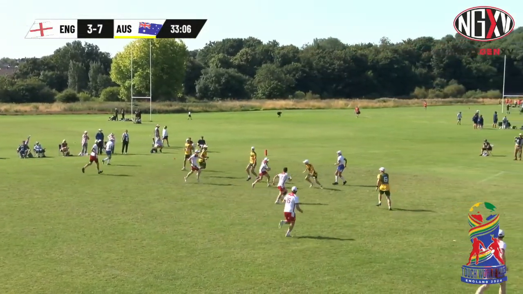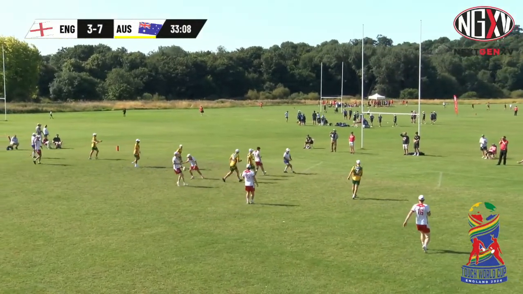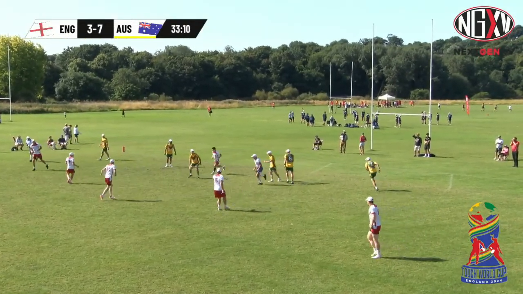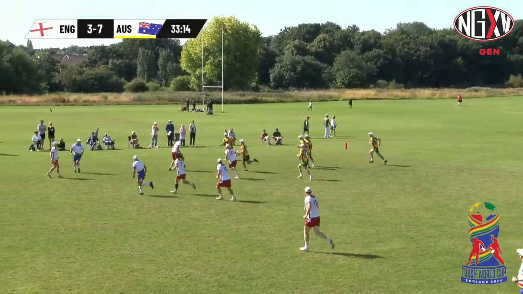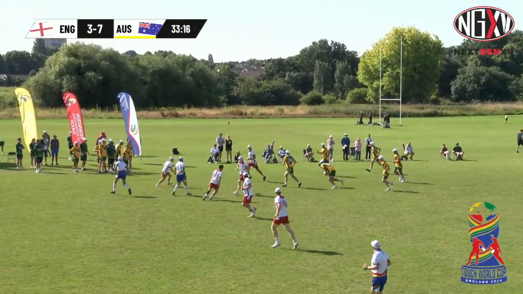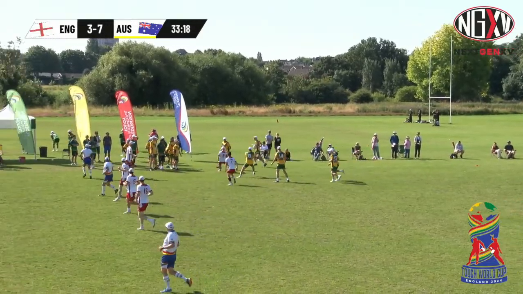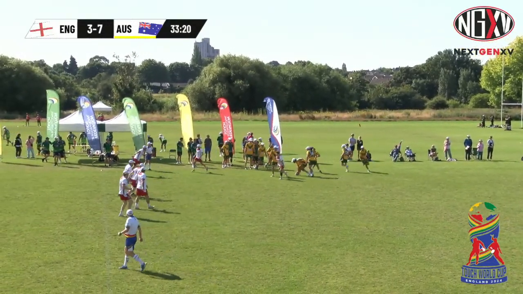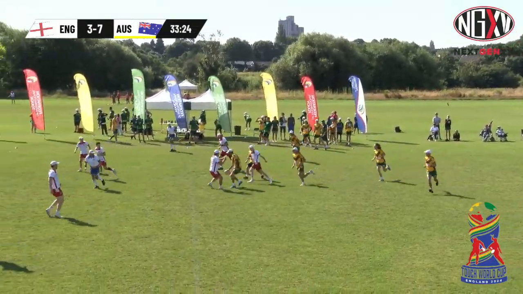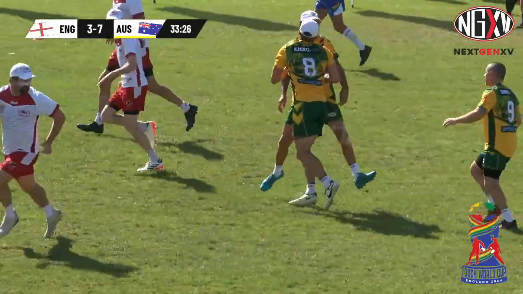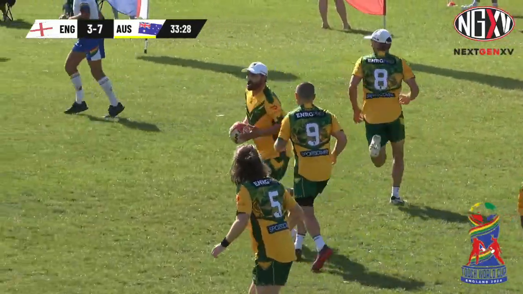Pick and go from Joseph Hartley, got caught from half. Now a turnover. Chris Wall back on the pitch for England, the most recent try scorer, so he was hoping maybe to get a second there, but it couldn't come off. You can see he was looking for a second try, and he's been dangerous. He's worked tirelessly for the England team. Christopher Wall.